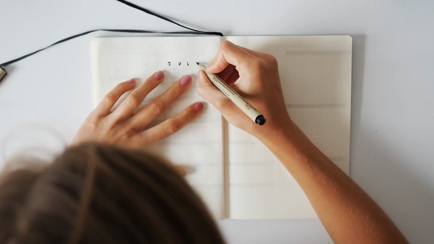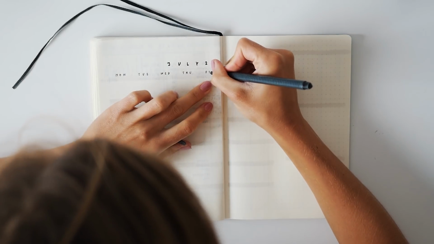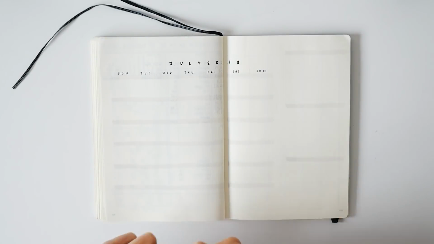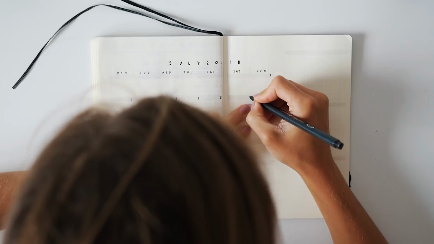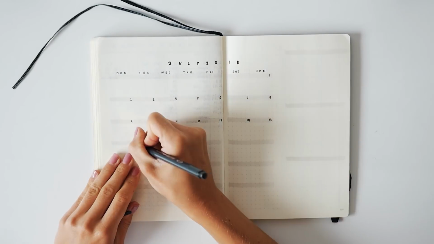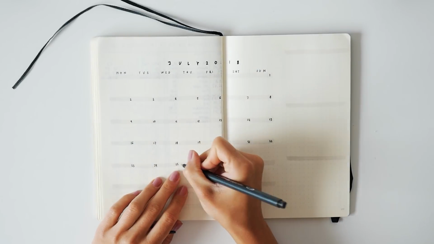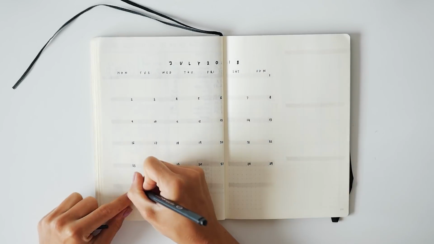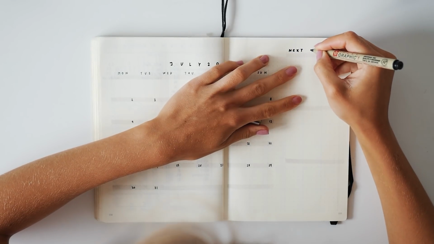So this month I made an overview page again. It's very similar to the other ones I've made recently. I really like this setup. It's really simple and easy. It allows me to write things that I need to write, and there's enough space for that, but it still looks very clean and organized, so I really like it. It's super easy to set up. The only thing I've been modifying this month is the next month section.